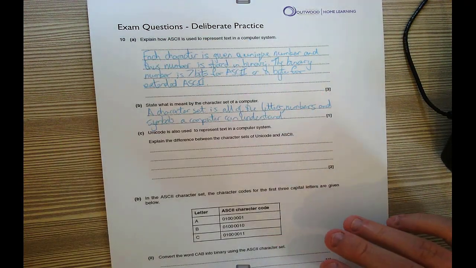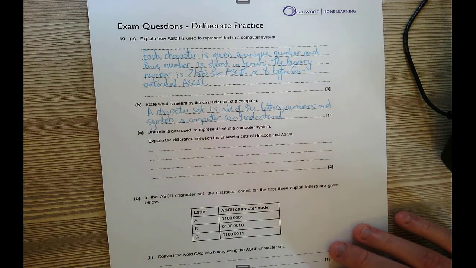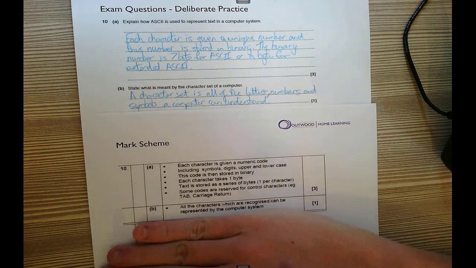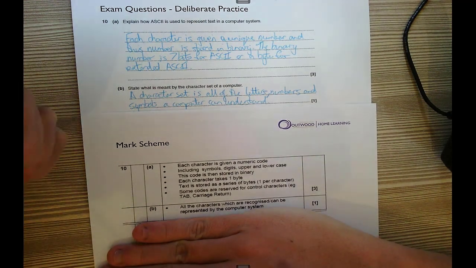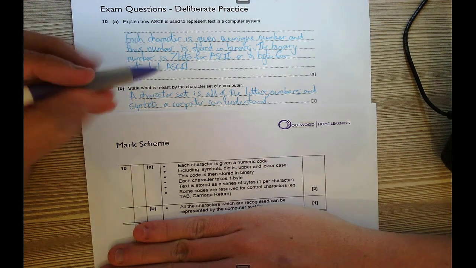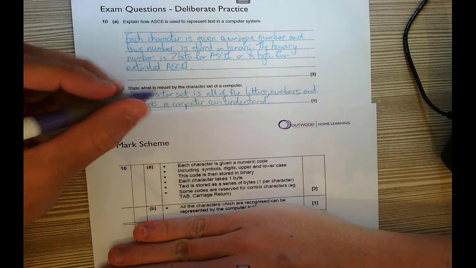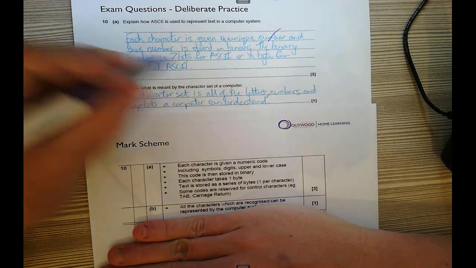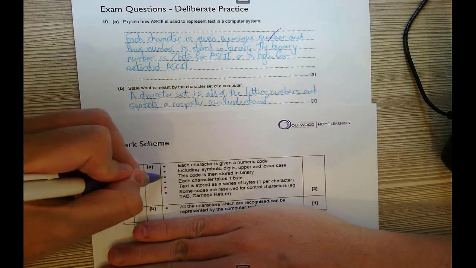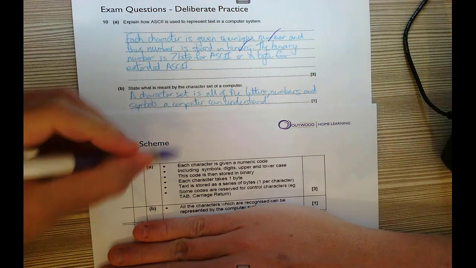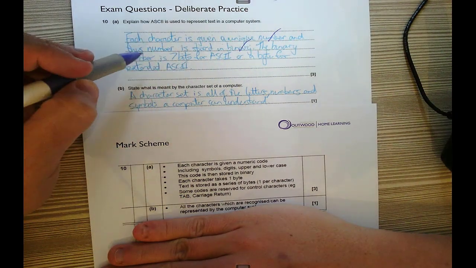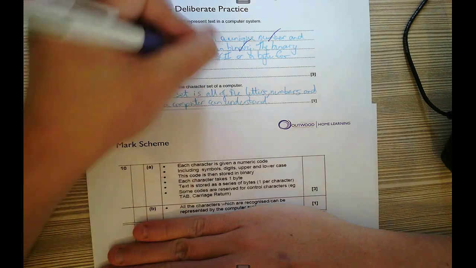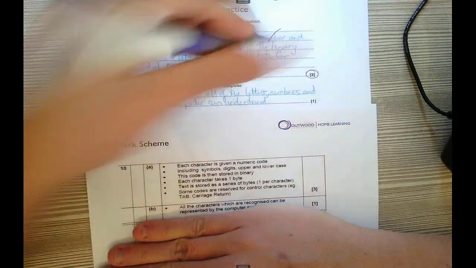Okay, so let's have a first look at these couple of questions and look at their answers. So, explain how ASCII is used to represent text. I've said each character is given a unique number, so each character is given a numeric code, so there's 1 mark. And this number is stored in binary, so the third bullet point here covers that as well. I've then said the binary number is 7 bits for ASCII, or 1 byte for extended ASCII, so each character takes 1 byte. Perfect. 3 marks.